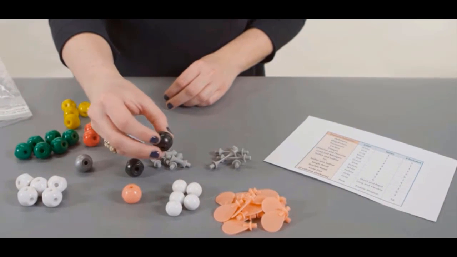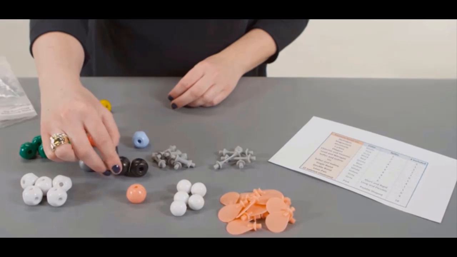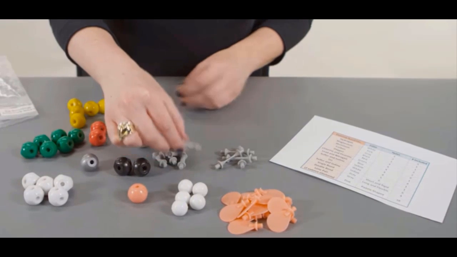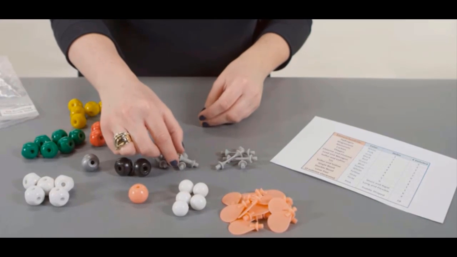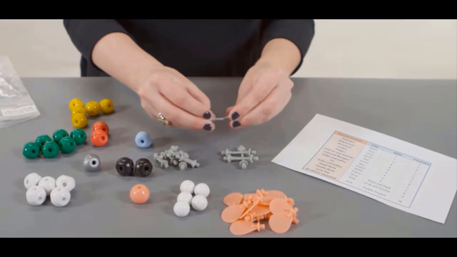We can see from the key that the white piece with 1 hole represents hydrogen. The black piece with 4 holes represents carbon. The short and rigid piece represents a single bond. The long and flexible piece represents a double bond.